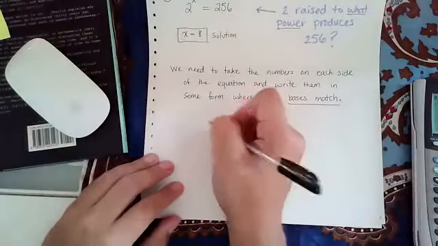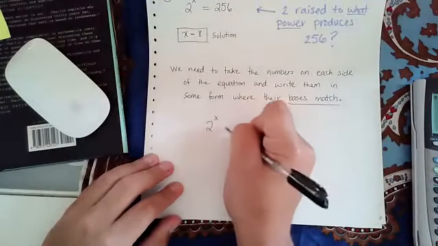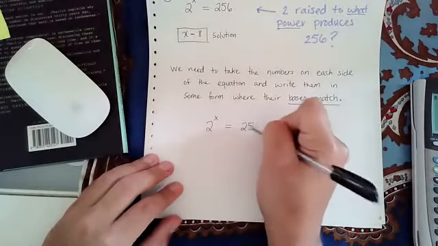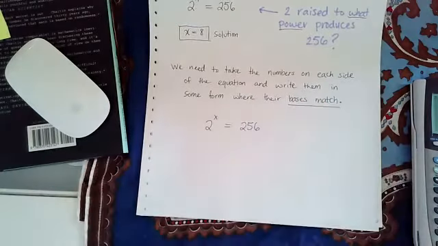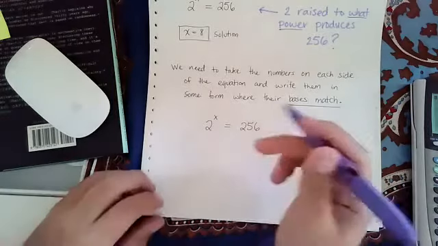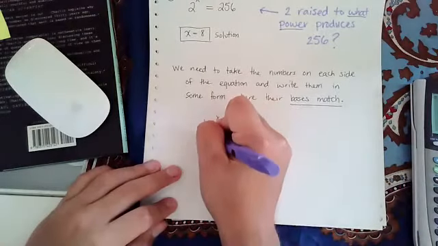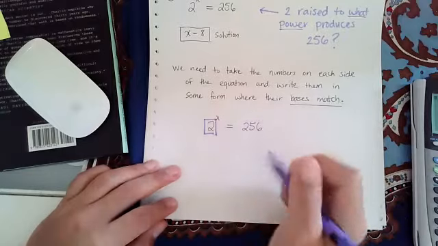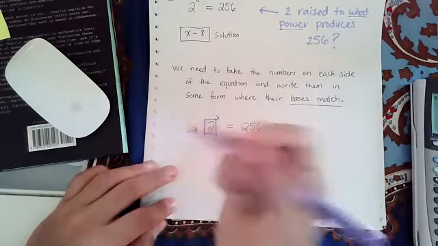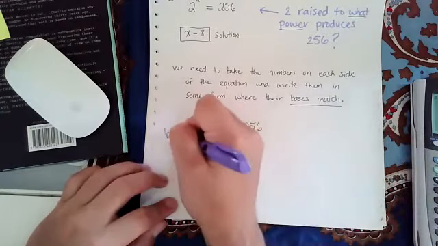So what I mean by that is that if we were looking at 2 to the x power is equal to 256, well, I want to identify what is the base that I'm looking for here. And right now, the base on this exponential is base 2.